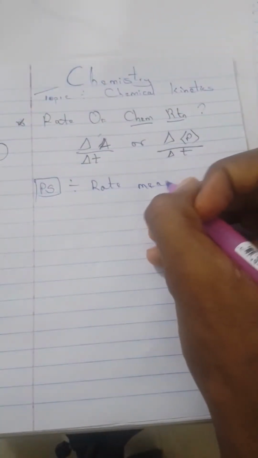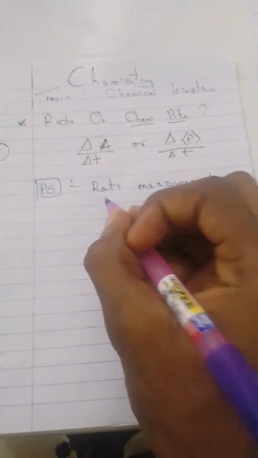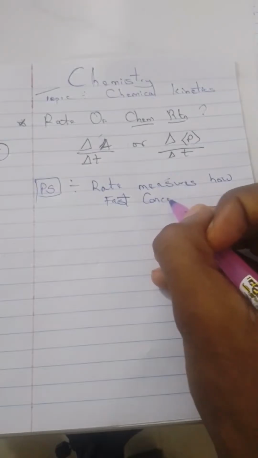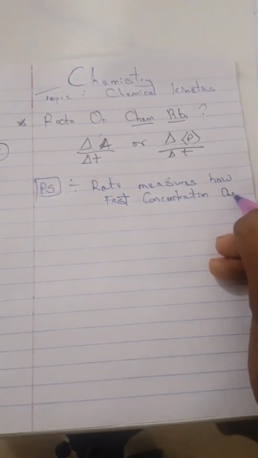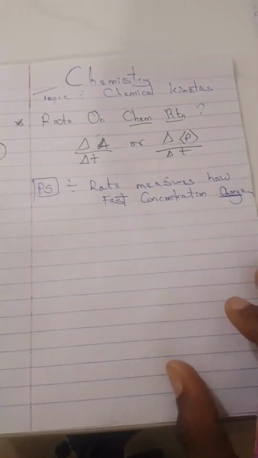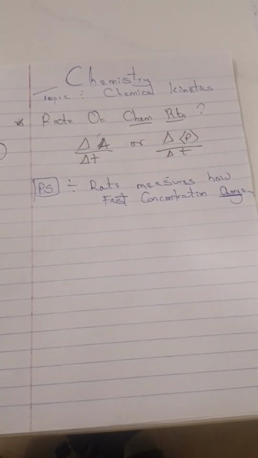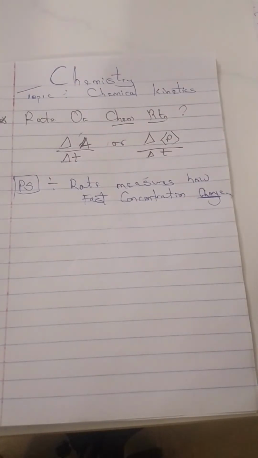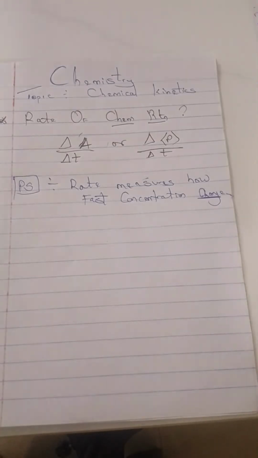So to say it aloud, I want everybody to write it. Rate measures how fast concentration changes. Let me jot it down for you guys. Now, the thing I want you guys to put in your mind is not PS or nota bene, anyone want to use. Rate measures how fast concentration changes. Sorry, pardon my writing. That is just it. I don't know if you get here. Can I continue? Are we there? So that's just the simple ideology behind rate of reaction.